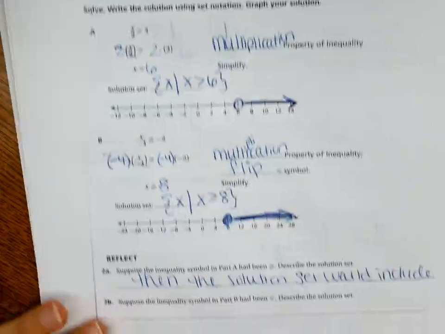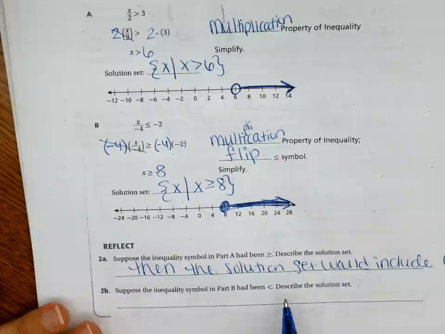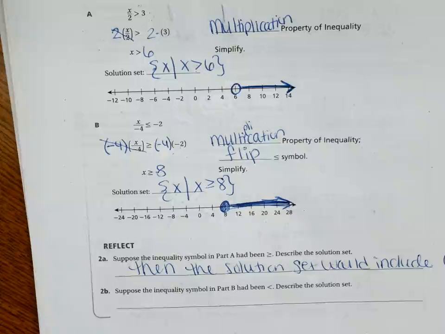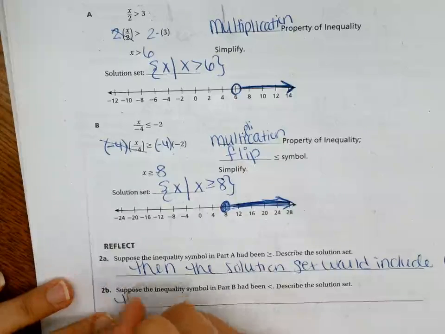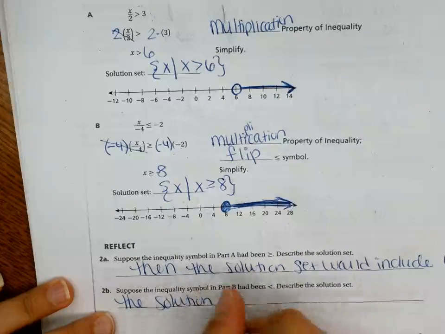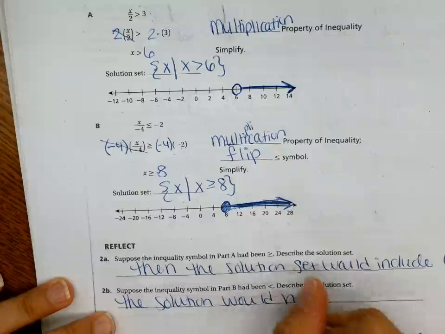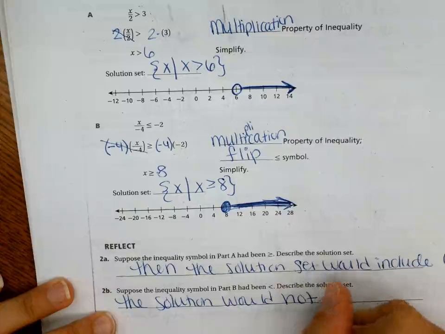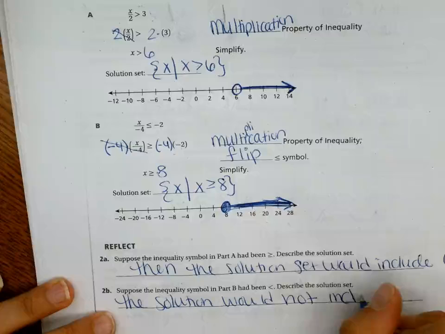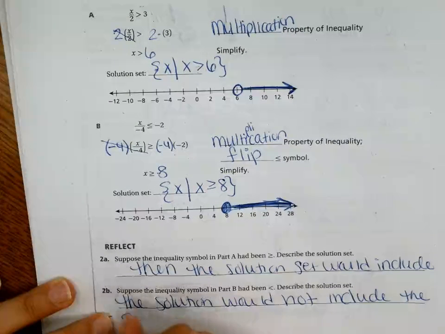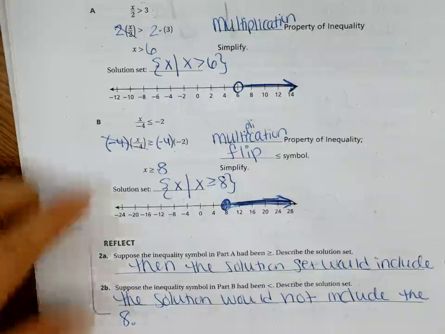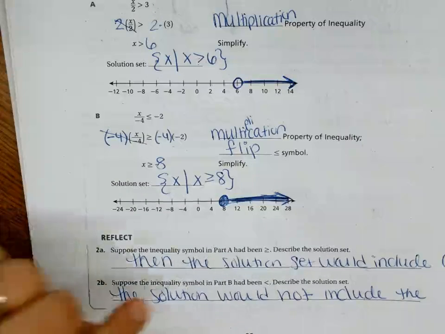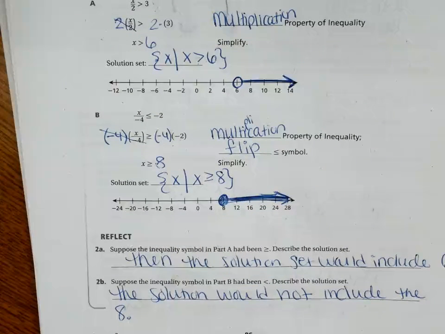Suppose the inequality in part B had been less than. Describe the solution set. If it had been less than, my solution set would not include the 8. That's it. It just would not include the 8, because you still would have had to flip it, since they're talking about the original problem. So the only difference is that it would not include the 8.